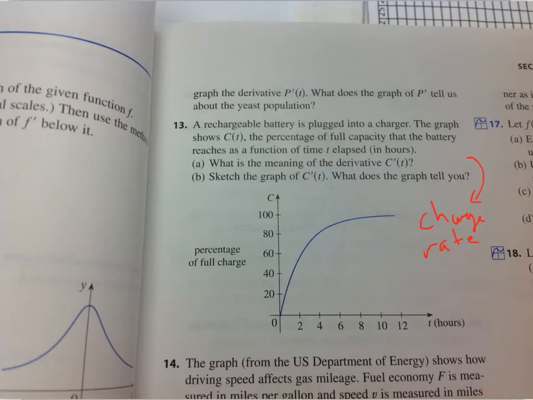So to sketch the graph, this function starts with steep positive slopes, and then it lowers to other positive slopes, but that aren't as high. So the graph should look something like this. And eventually that should even head towards 0 because once you're charged, the slope isn't going to go up anymore. So maybe it should even be a little steeper. Like that. And so the graph tells you that the rate of change decreases with time and eventually stops because once the battery is charged, the charge rate will go to 0.